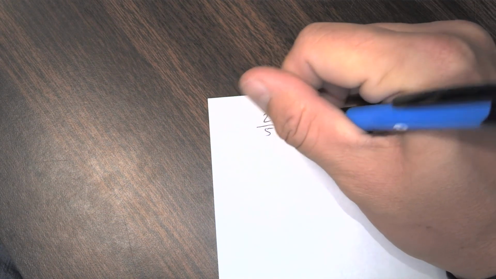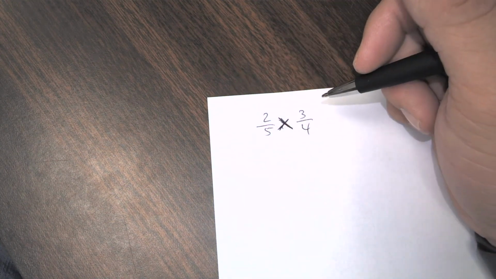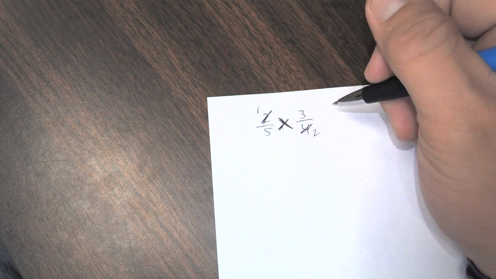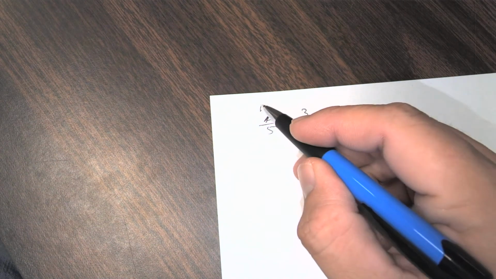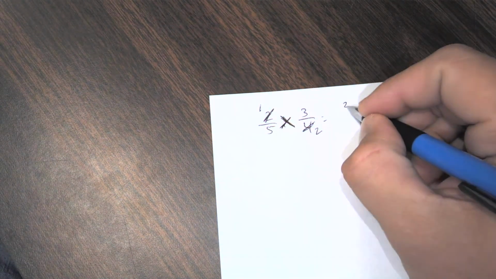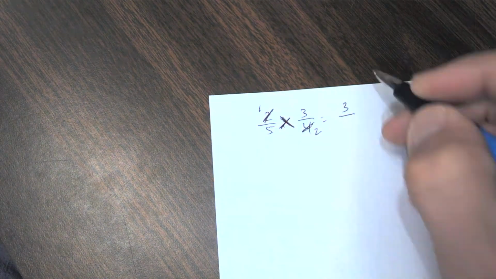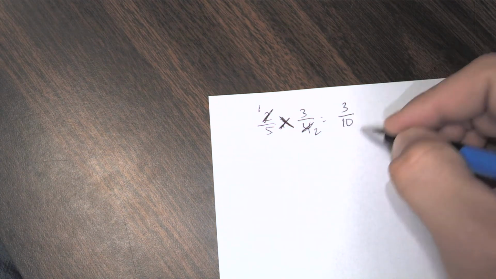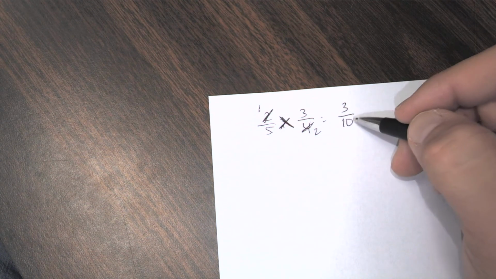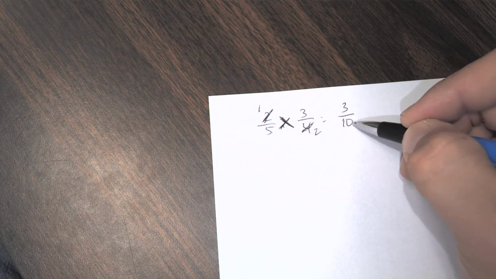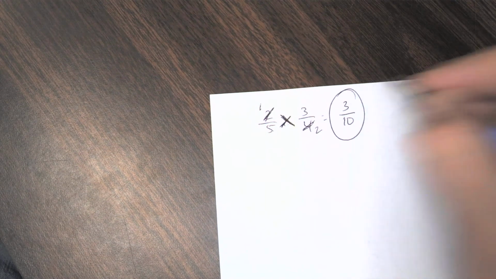Now, 2 and 4, I can divide a 2 out. So 2 divided by 2 is 1. 4 divided by 2 is 2. So now I can multiply this out. So then 1 times 3, 3. 5 times 2, 10. There's nothing to simplify. This is a proper fraction. The 3 is on top and it's smaller than 10, so that's our answer. And you're done.